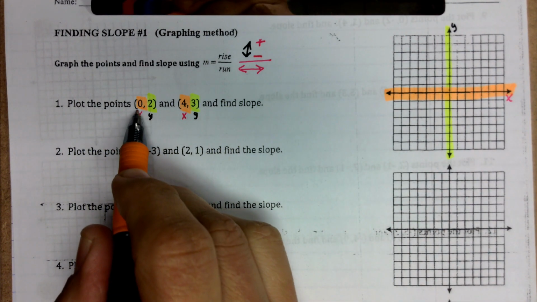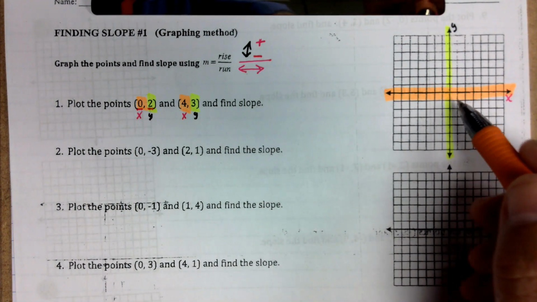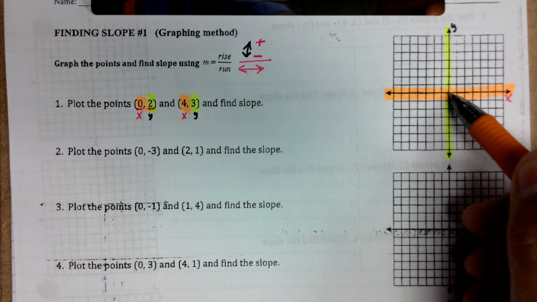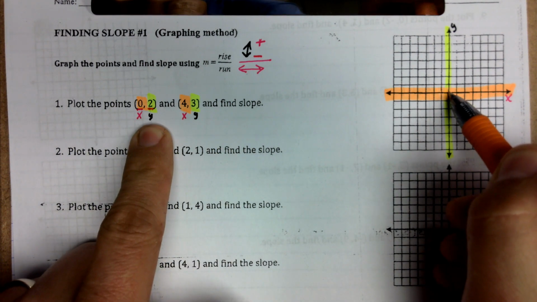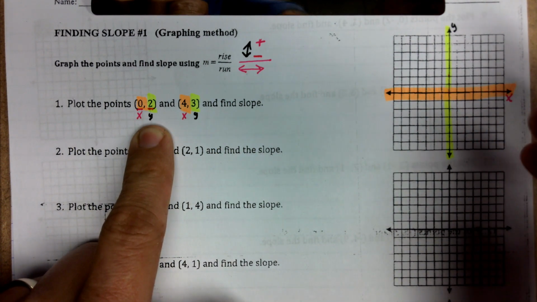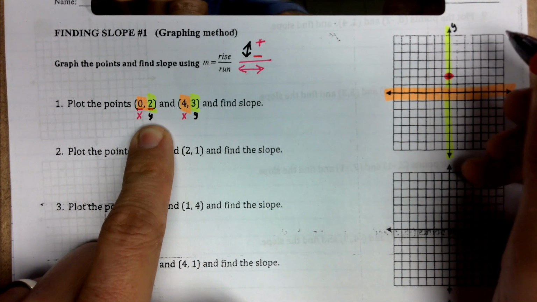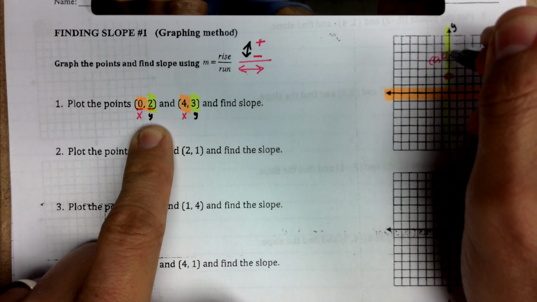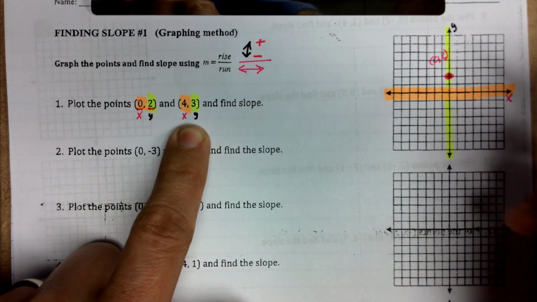For instance, this one says 0 and then 2 for the y value. So 0 means that we're right here in the middle on the x-axis, and then positive 2 for the y value means that from there we go up 1, 2. And we put a point right there. That is 0, 2. And I'm going to label it 0, 2. Now we're going to plot the second ordered pair. It's going to be 4, 3.